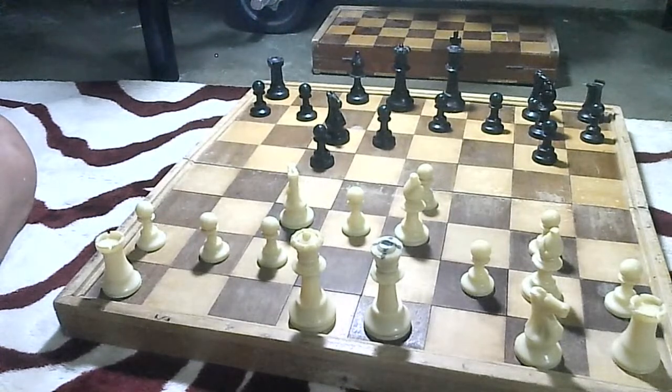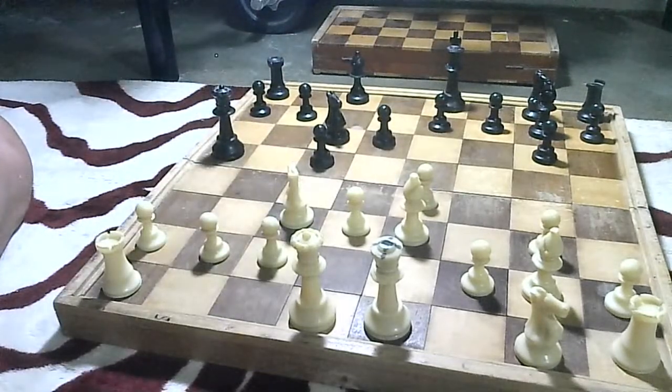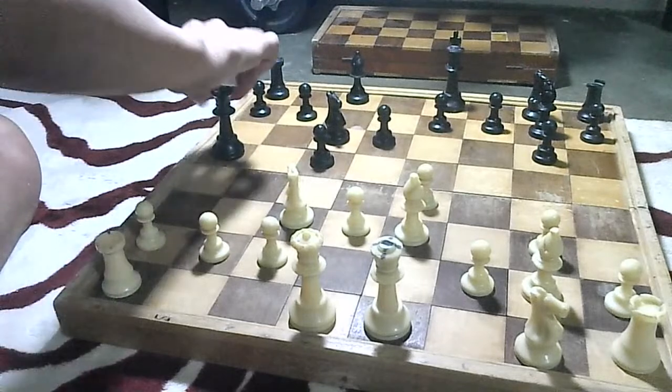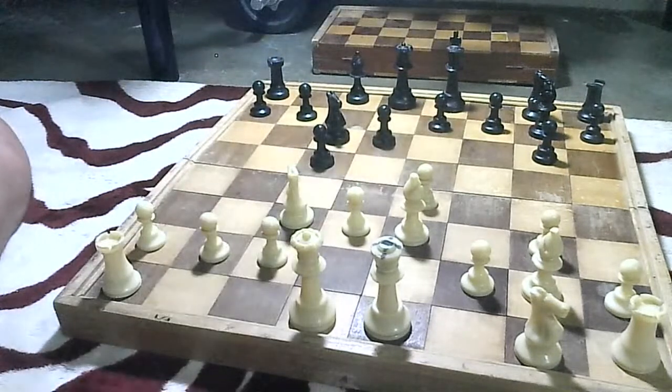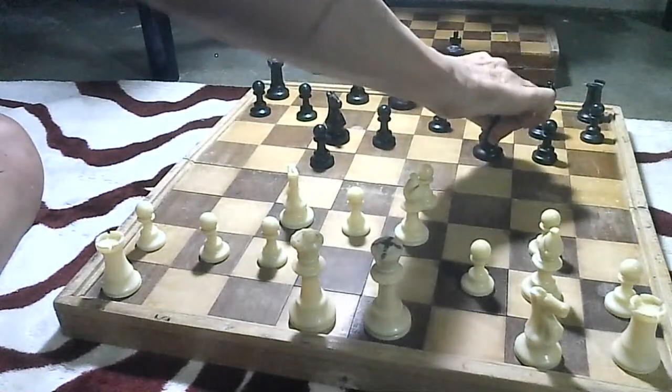So in this position, we have options. What will be the option of black in this position? One is queen A5, or the second option of black in this position, knight F6.